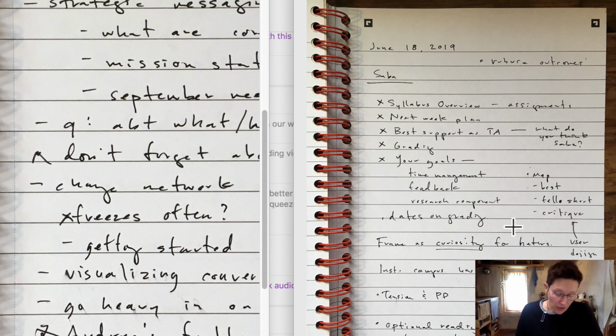So I will either do them right away because they're really easy, or I will type them into my OmniFocus. And when I do, I will put this little symbol showing myself that I've processed that and I don't need this piece of paper anymore. And so I just wanted to show you that's what I do.